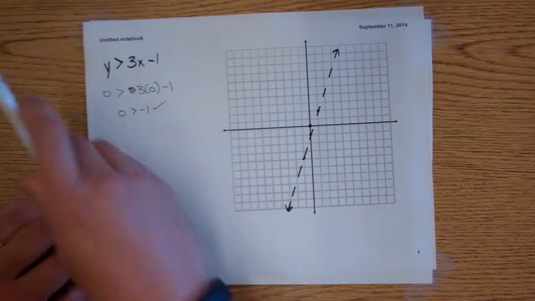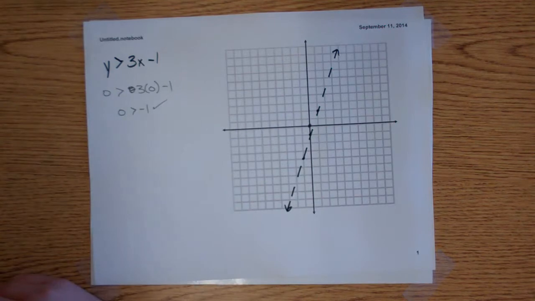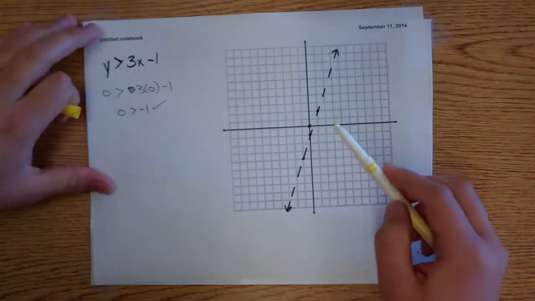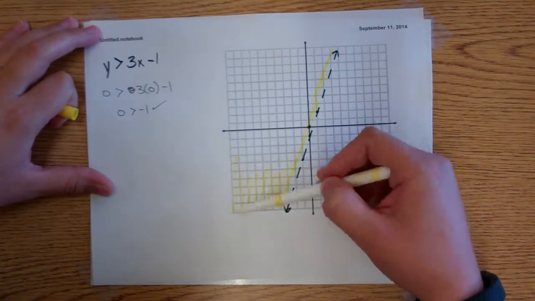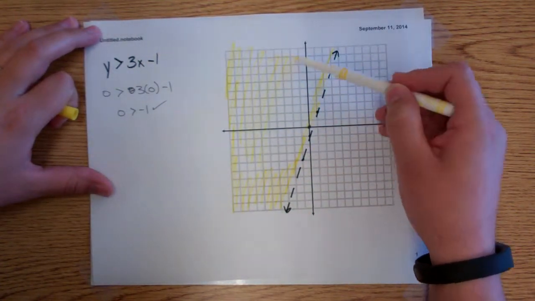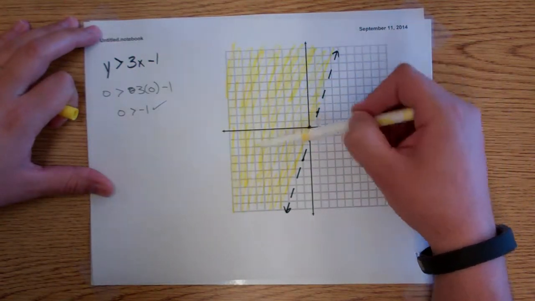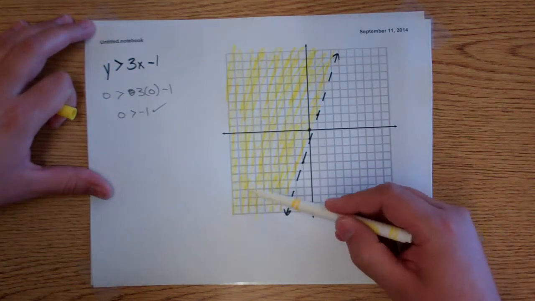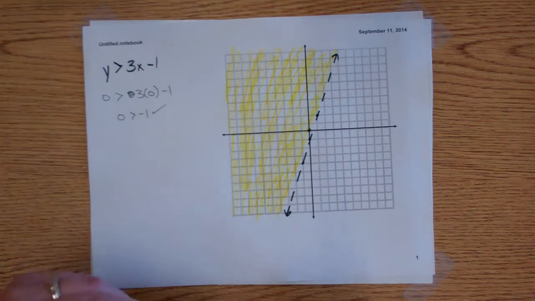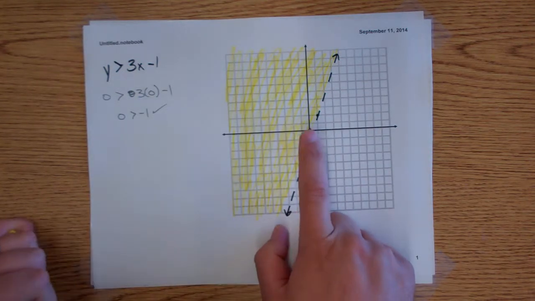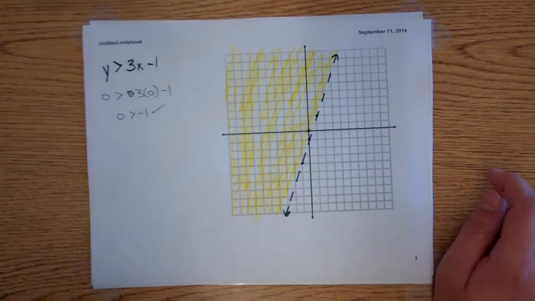So now, since we know that the point 0, 0 satisfies our inequality, what we're going to do is shade everything on that side of our line. Hopefully you can see the yellow. If not, at least you can see what I'm doing. Since the point 0, 0 solved our inequality, we're going to shade everything on that side of the boundary, because remember, that's the boundary.